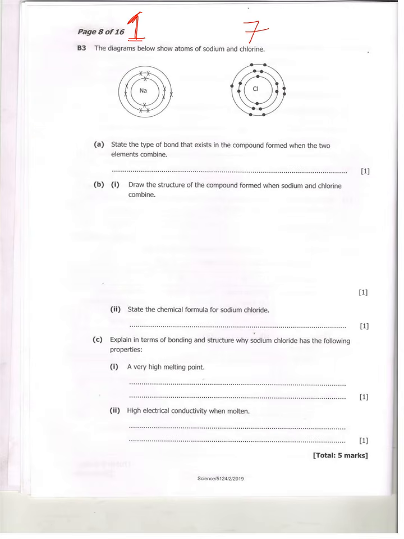So we are looking at the reaction between a metal and a non-metal. So here we are expecting a transfer of electrons from this metal to a non-metal, so that they attain stability. Now let's look at the first question. State the type of bond that exists in the compound formed when the 2 elements combine.